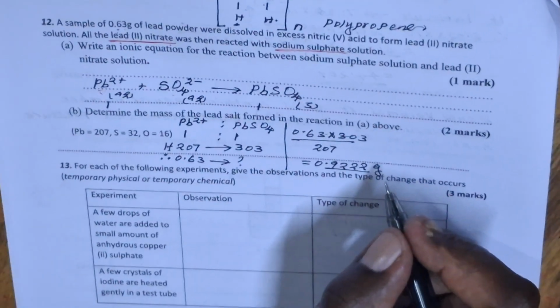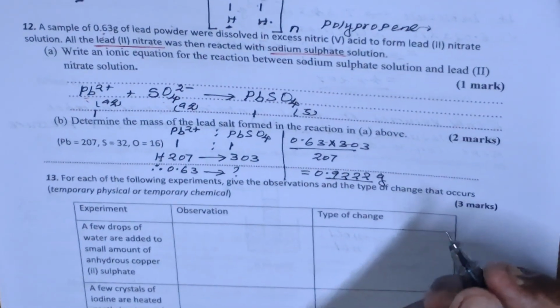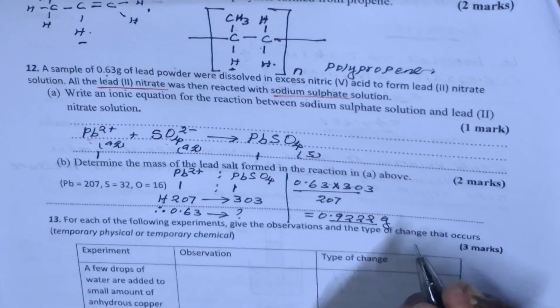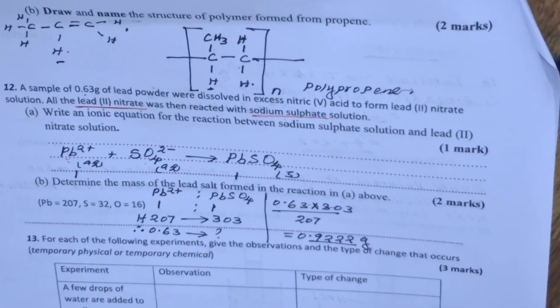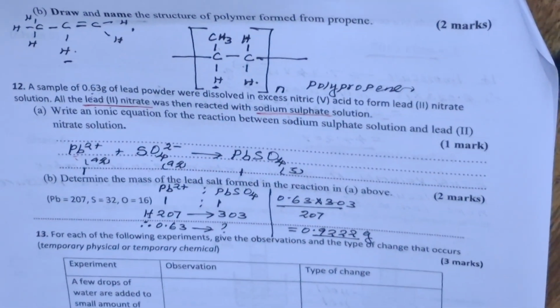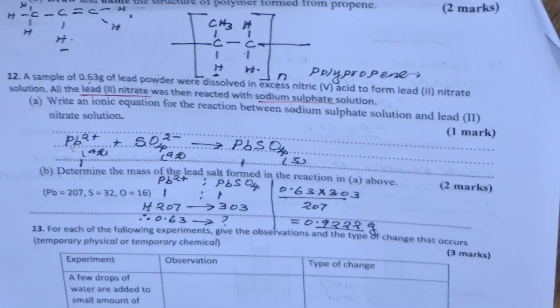In most of the calculations in chemistry, make sure that you give your answers to 4 decimal places, whether they are moles or any other calculation. Try to give it to 4 decimal places.